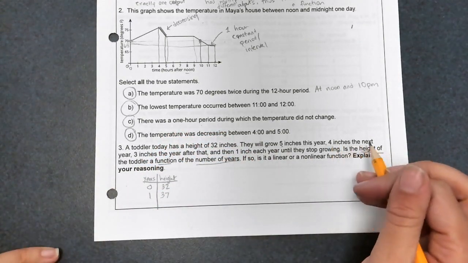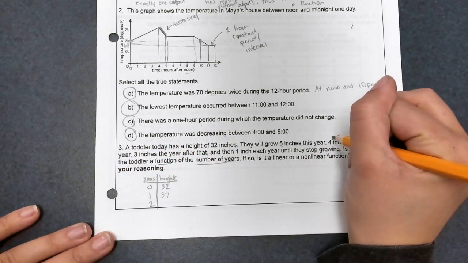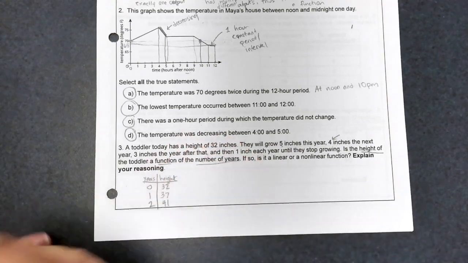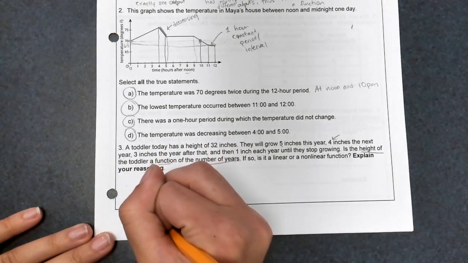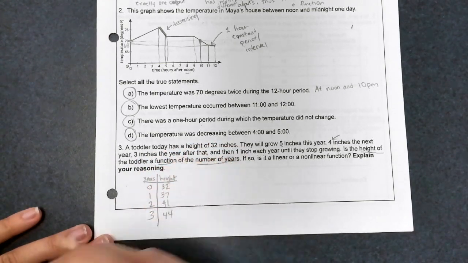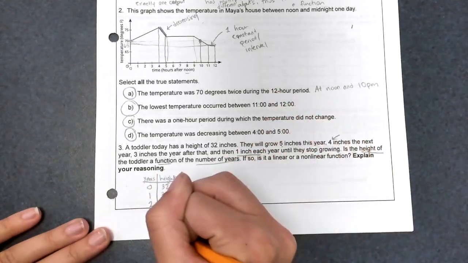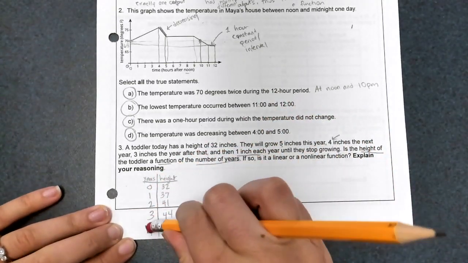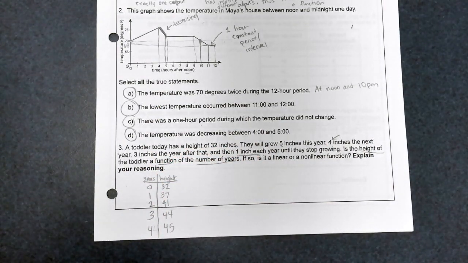The next year, year 2, we would add 4 more inches and we get 41 inches tall. Then after another year, we're adding 3 inches, then that becomes 44. And then after another year, we're just adding 1 inch, and they're 45 inches tall. We can continue that until we know when they stop growing.